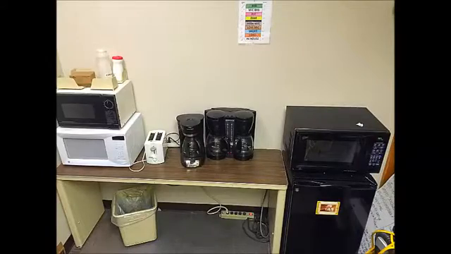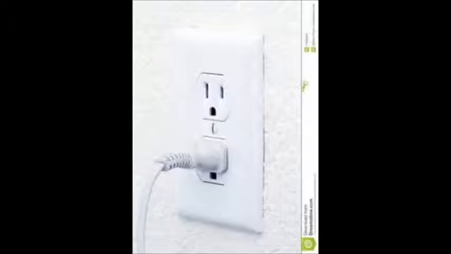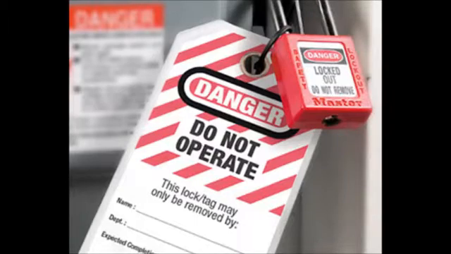However, the front office of the building contains hazards. Most of these hazards are related to electrical shock. Care should be taken when removing electrical cords from an outlet to prevent shock or sparks. You should contact a supervisor if you see any frayed or damaged electrical cords.